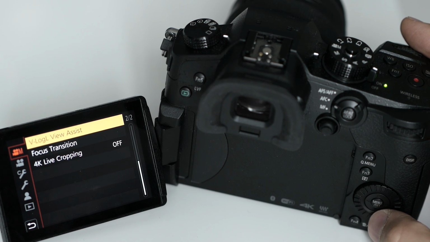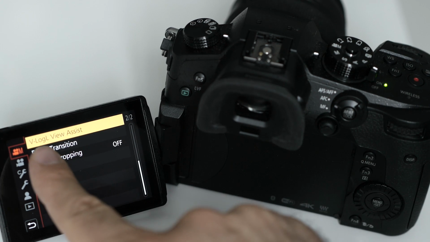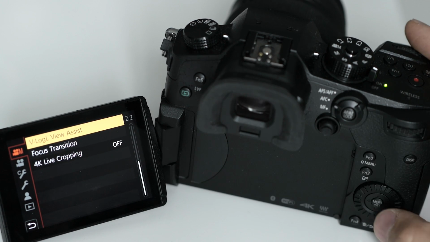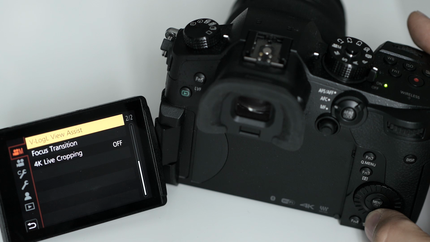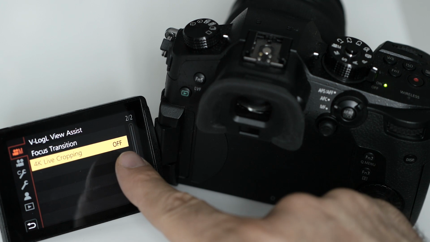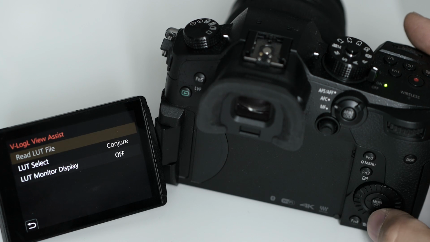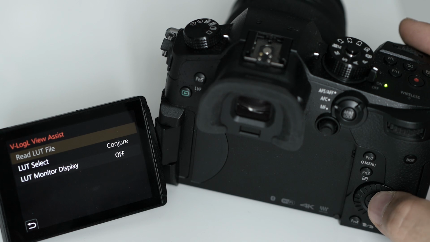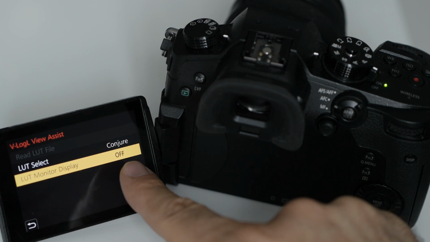It is a Vlog View Assist, nothing more, but it can be very helpful. And there is one thing here that I find pretty confusing. I'm here on page 2, on the very first tab of the menu. I'm about to click on the Vlog View Assist, and there are 3 lines on the second page of the menu screen. The third line ends with an off or on at the bottom right, regarding the 4K live cropping menu. But when I step into the Vlog View Assist itself, there are also 3 lines on the menu, and it also ends with a line with off or on at the bottom right.